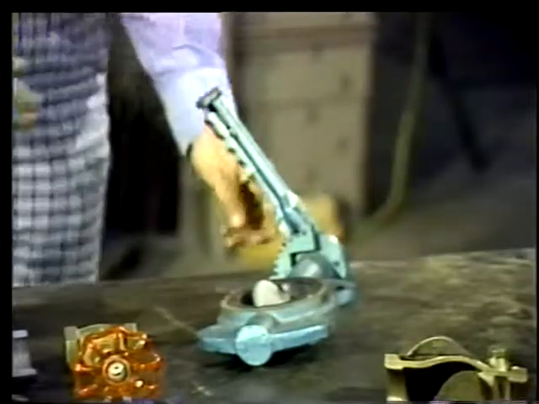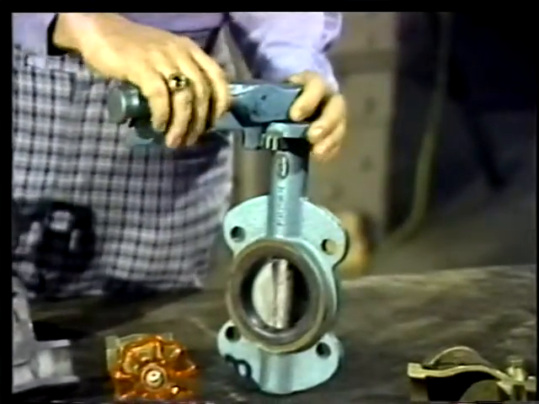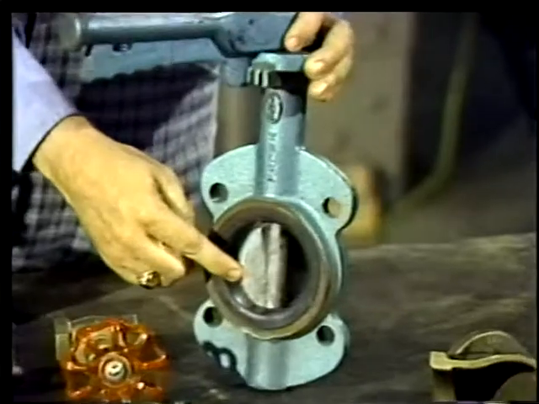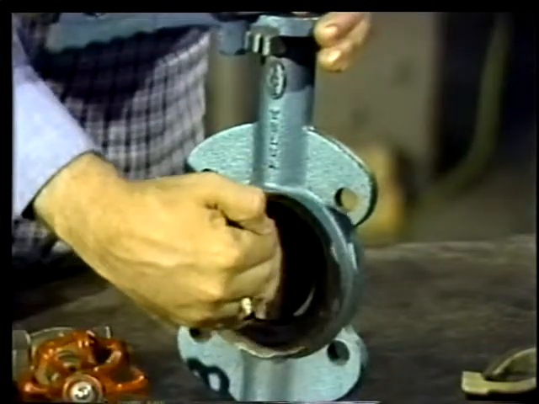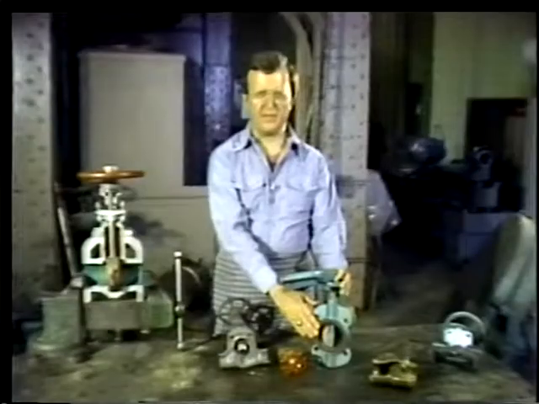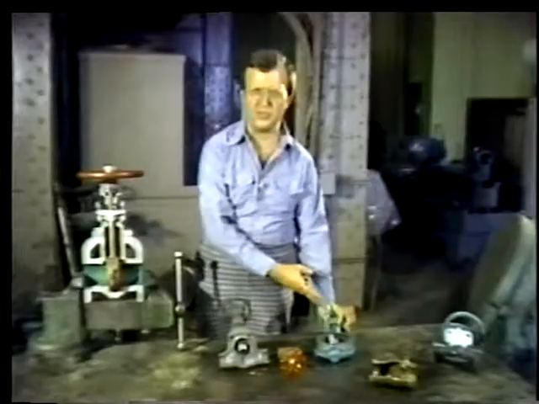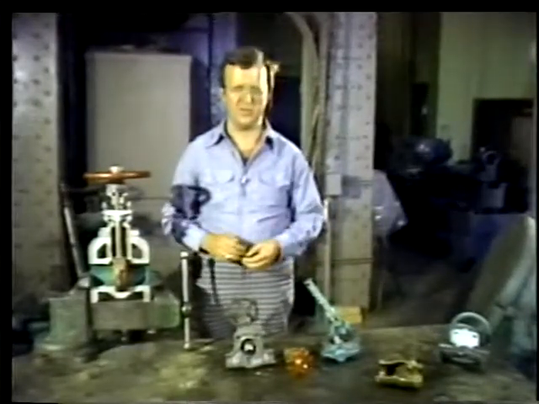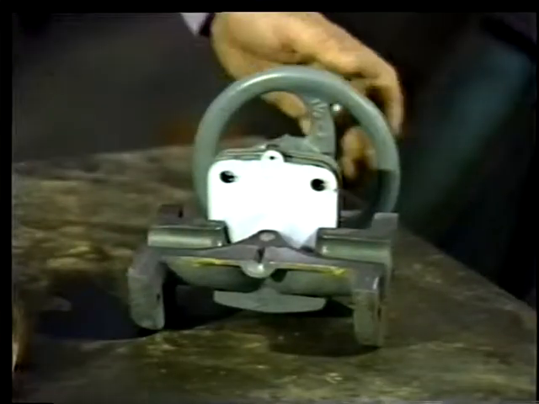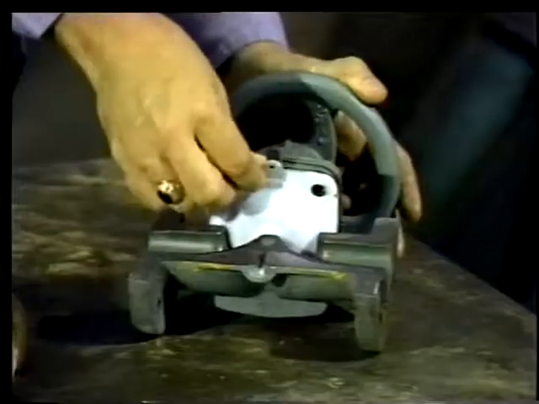Another type of valve used for isolation is the butterfly valve. Here, the disc is attached to the stem inside, and it swings open or closed. Butterfly valves are light in construction and are generally used on large installations where pressure is not high, such as a circulating water system.